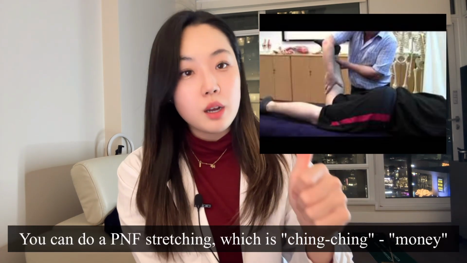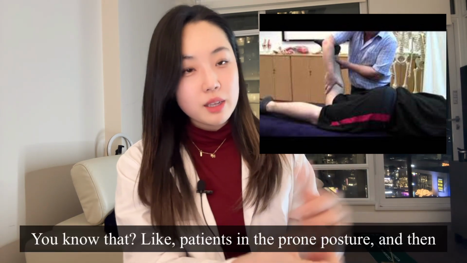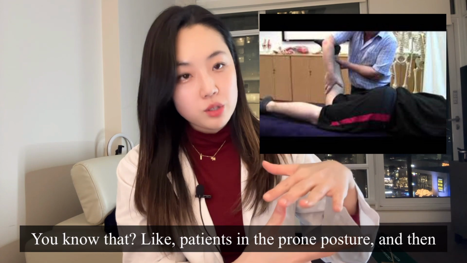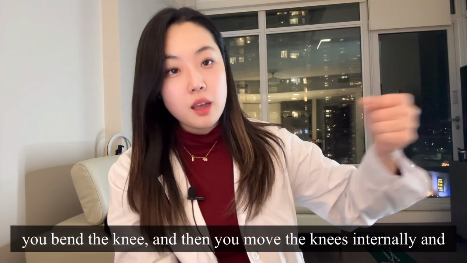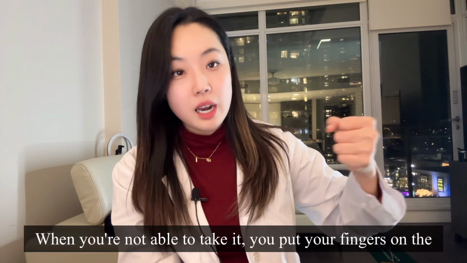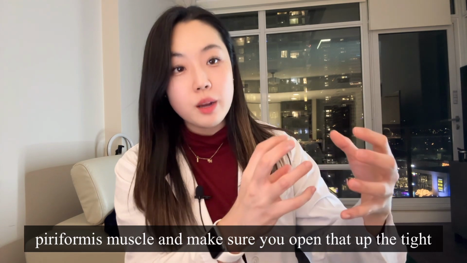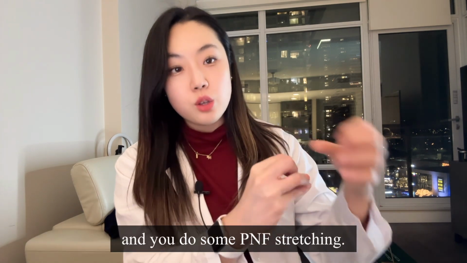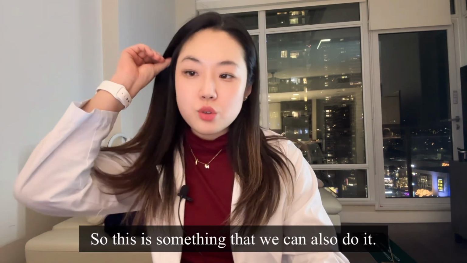You can do PNF stretching. You know that, like, patients in the prone posture, and then you bend the knee and then you move the knee internally and externally rotated. You put your fingers on the piriformis muscle and then make sure you open up the tight muscles, and you do some PNF stretching. So this is something that we can also do.